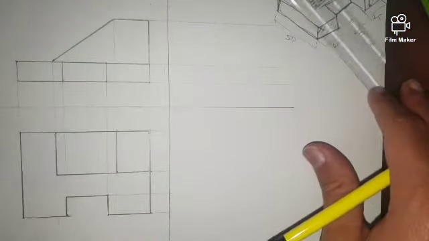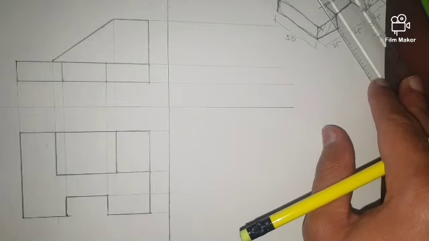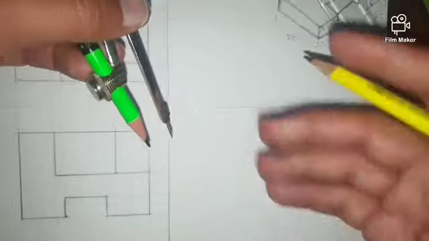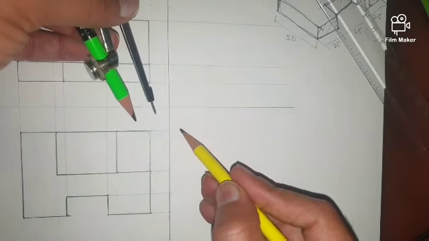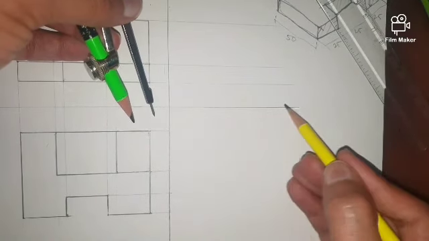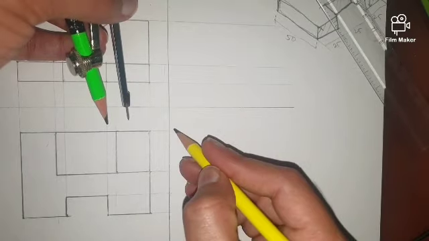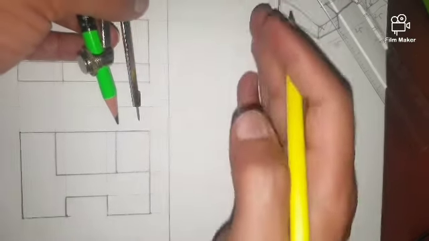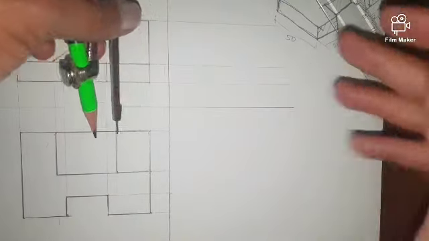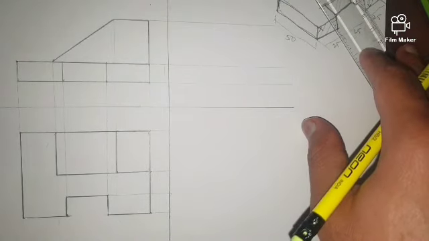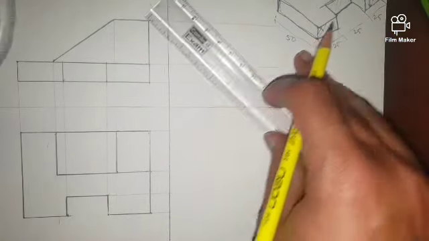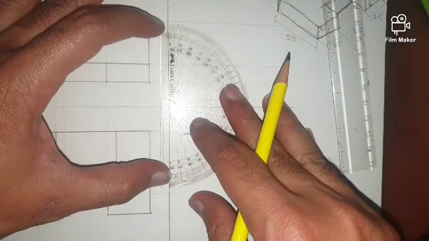There are two ways of doing it. I've mentioned this earlier also. You can either use a compass and rotate this up to the horizontal reference line, this up to here and this up to here, and then draw the straight lines from there. One more method is to draw a 45 degree line from this point. That can also work. So we'll draw a 45.